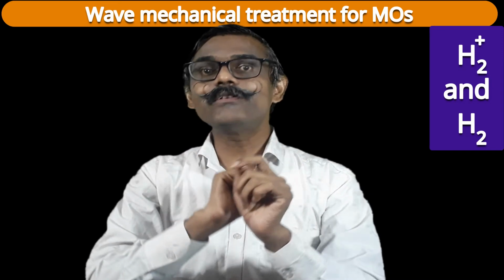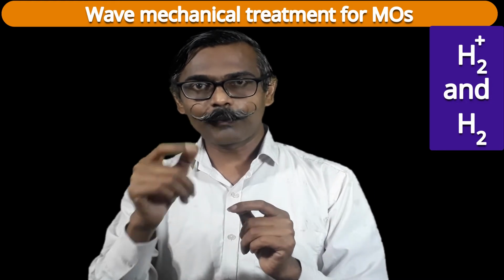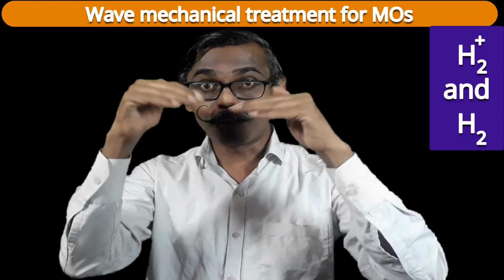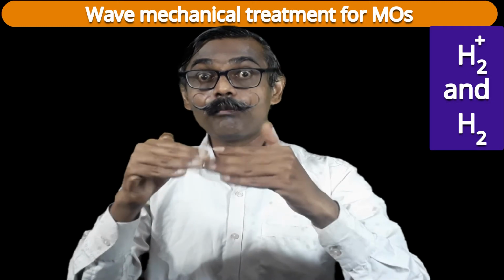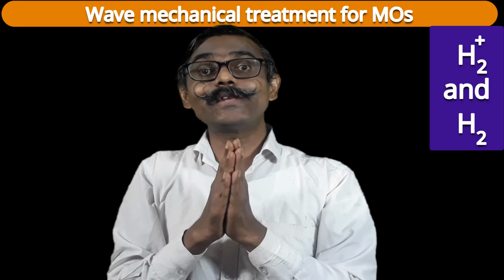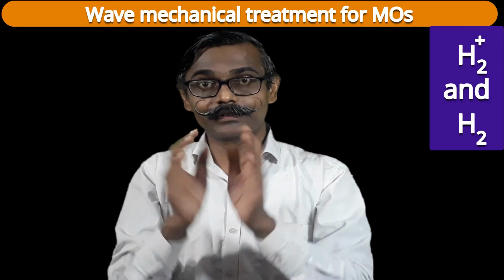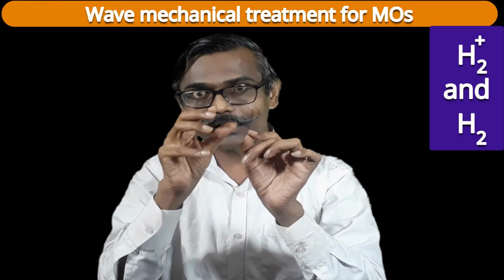That's a constructive interference. Electron is only one, but relative to the atomic orbital of hydrogen, in the bonding molecular orbital more electron cloud is experienced, more electron amplitude is experienced, more electron density is experienced. That is only one electron, but we are considering the electron cloud model.